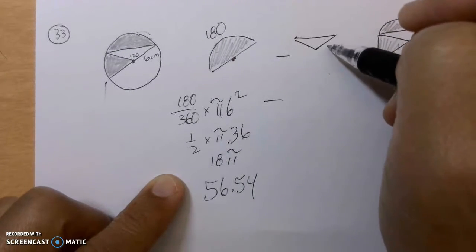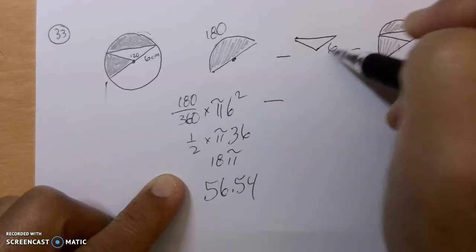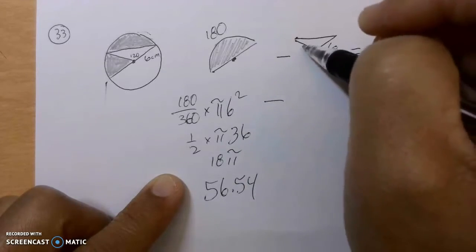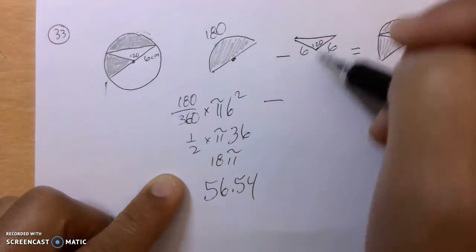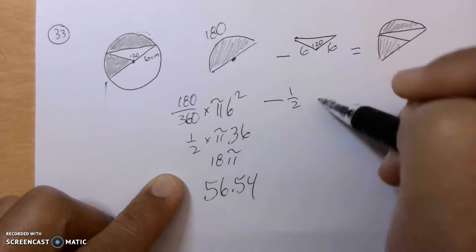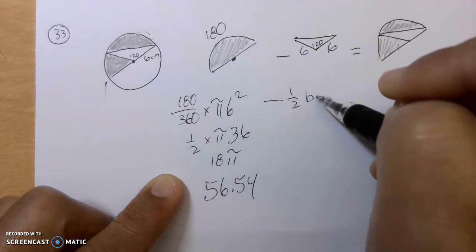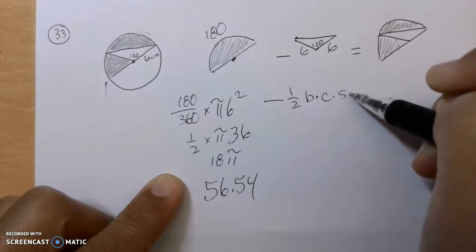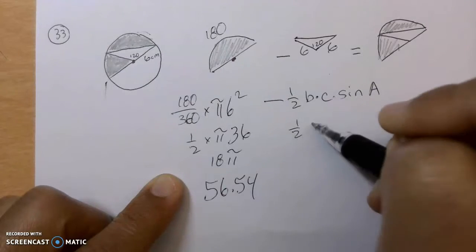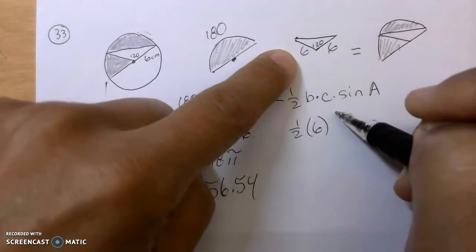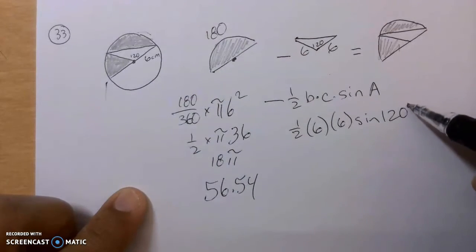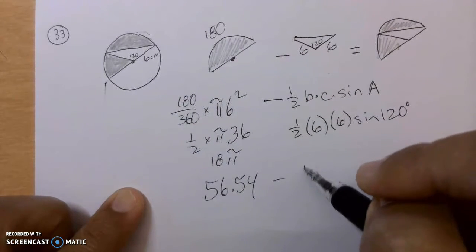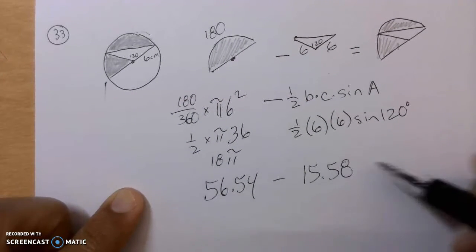We're going to minus out this triangle. Now this triangle is not a traditional base times height triangle. This is 6, this is 6, because that's also a radius, and the angle is 120 degrees. We're going to use this trig formula: 1/2 a side length times a side length times sine of A. So 1/2 times side length 6, side length 6, sine of the angle 120. Throw that in the calculator. I'm saving time here. This is 15.58.